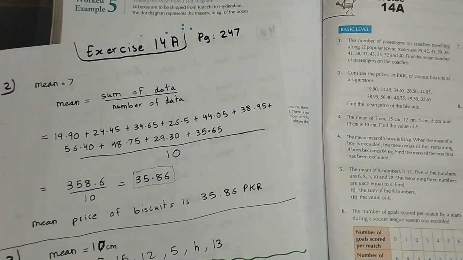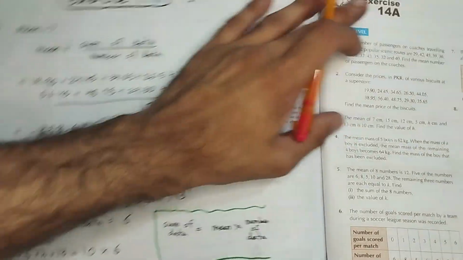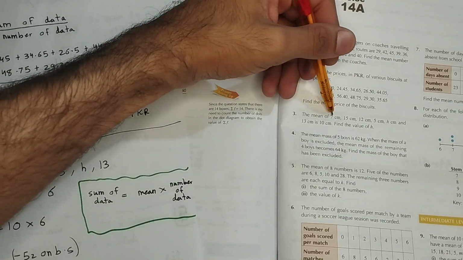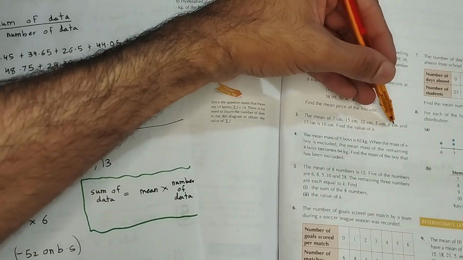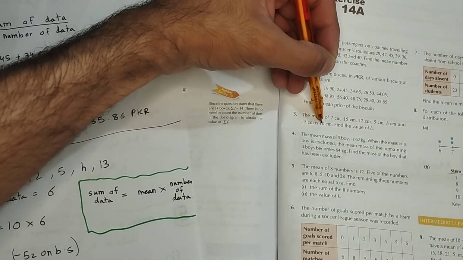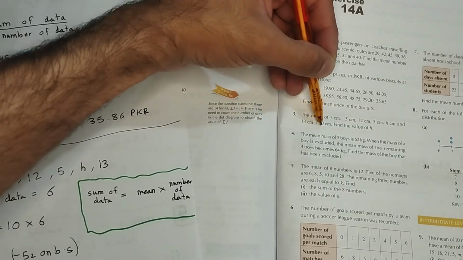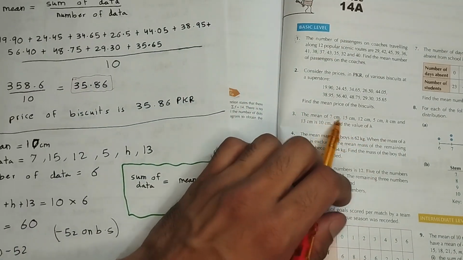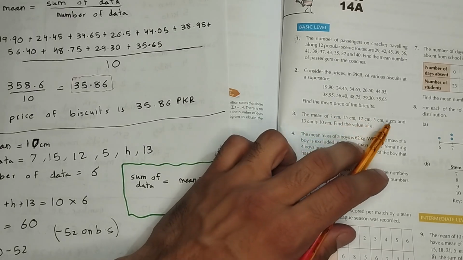Now question number 3. The question says that the mean of 7, 15, 12, 5, h and 13 is 10 centimeters. So the mean is 10 centimeters. These are the data values that are given to us: 7, 15, 12, 5, h and 13.